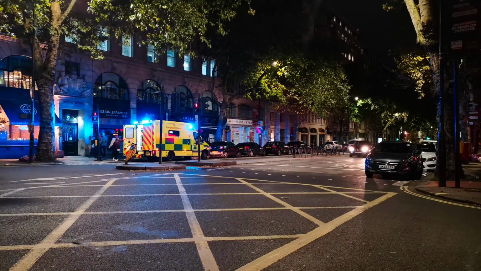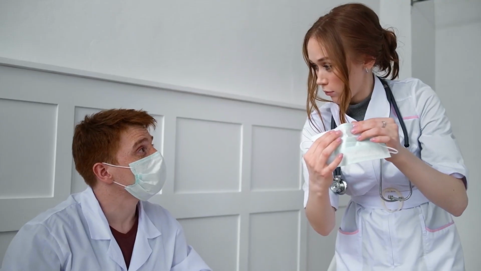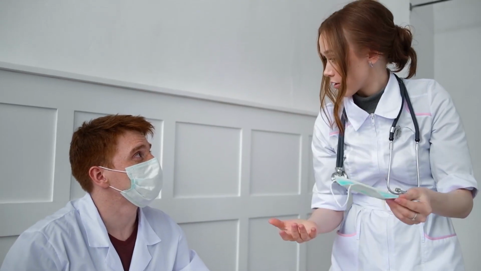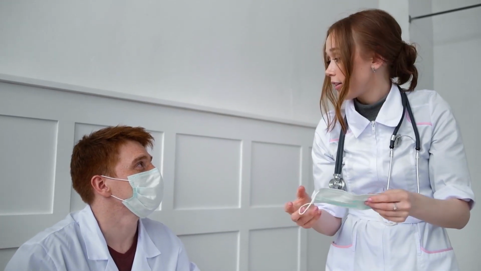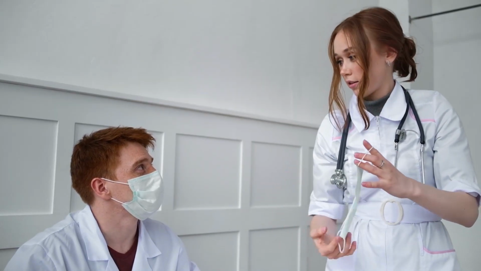So biomarkers give us a more nuanced understanding of the severity of the PE and can help guide our treatment decisions. Precisely. They can help us identify those patients who might need more aggressive treatment like thrombolysis to break up the clot, or who might need closer monitoring in the hospital.